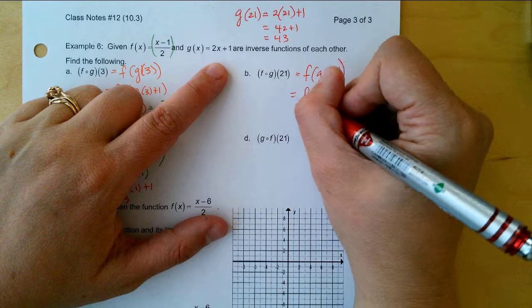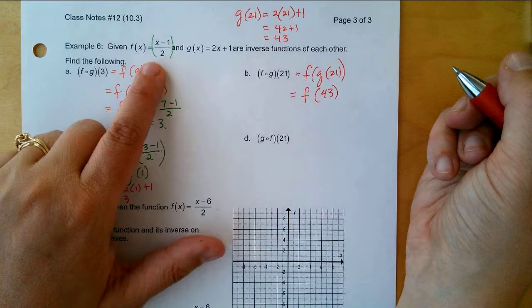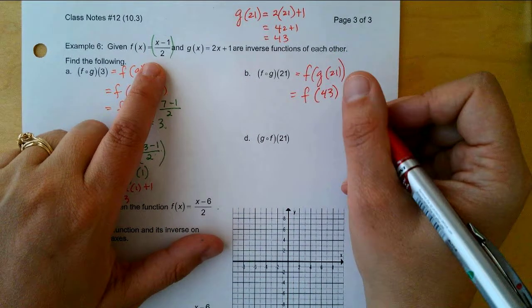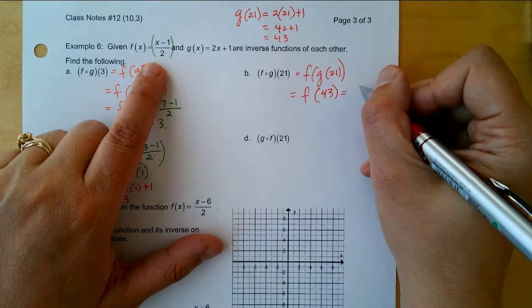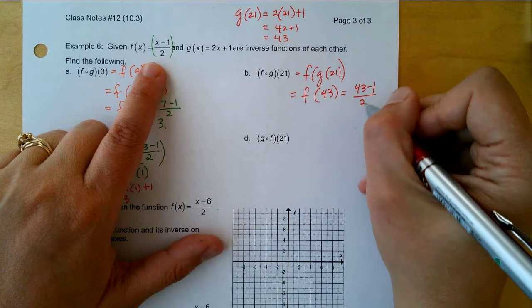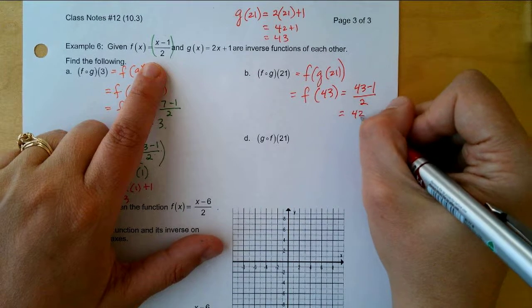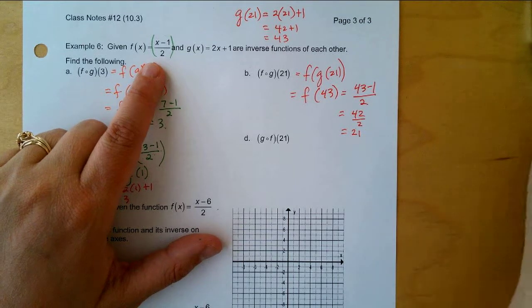So now I'm going to find f of 43. I'm going to plug that in here. Anybody predict what I'm going to get? 21. So we have 43 minus 1 divided by 2. 42 divided by 2 is 21.